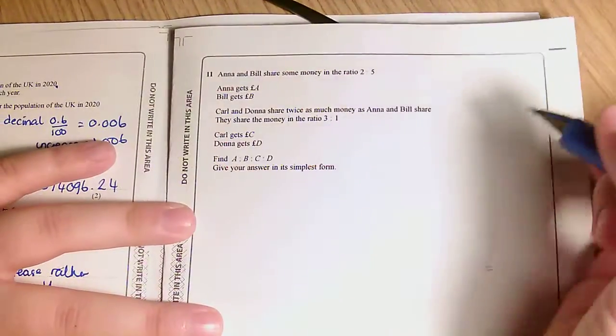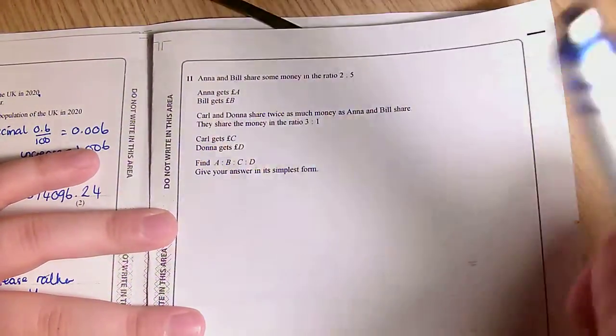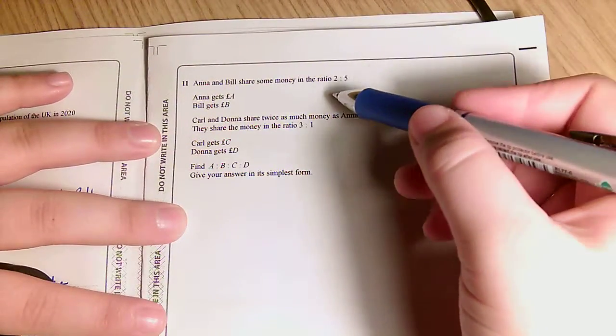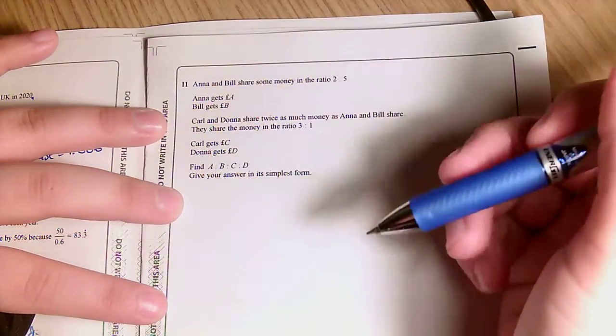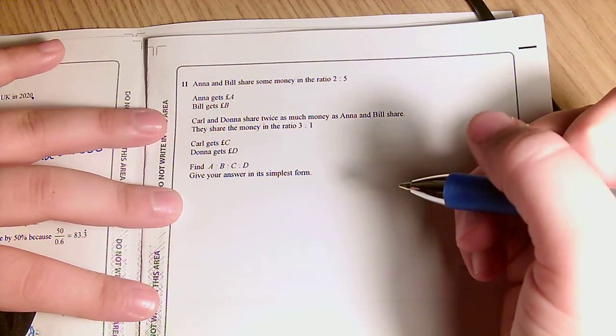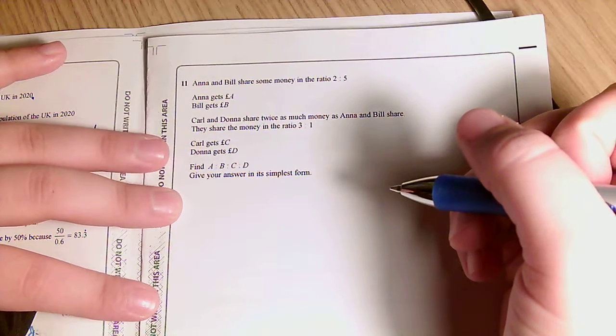Okay, so it looks complicated, but if we take it step by step, it isn't as complicated as we think it is. So Anna and Bill share some money in the ratio 2 to 5. Anna gets A pounds. Bill gets B pounds.